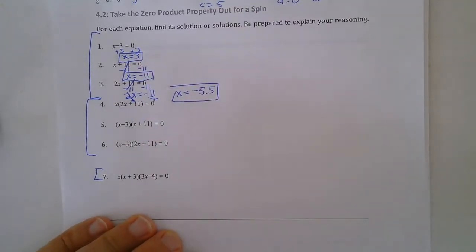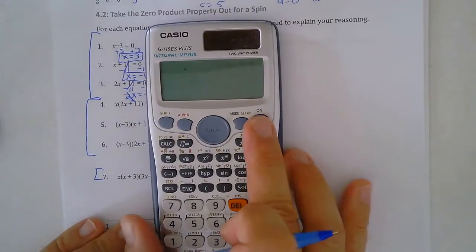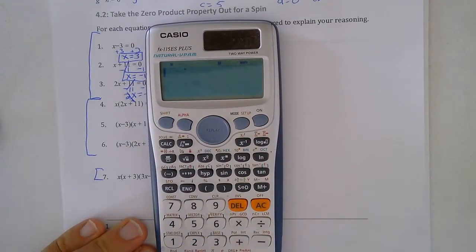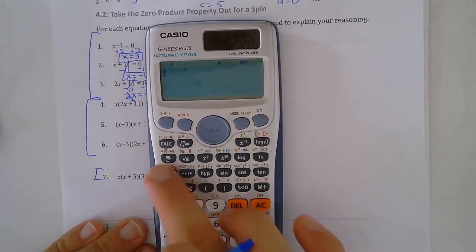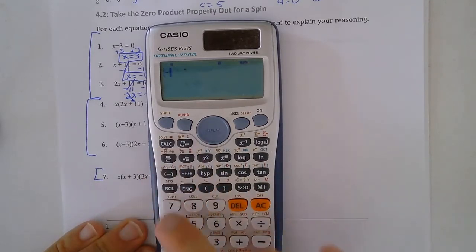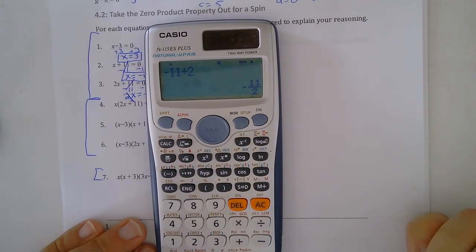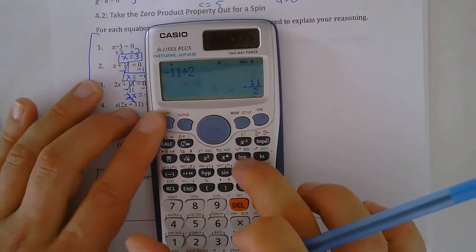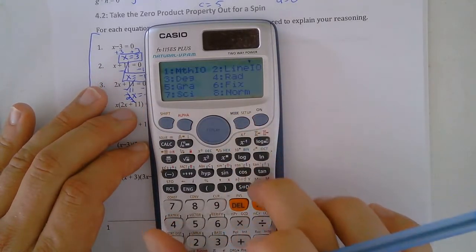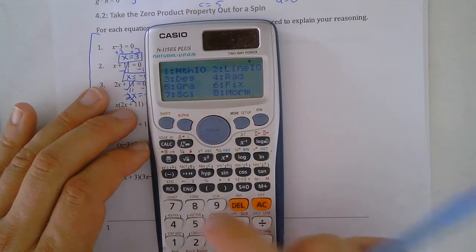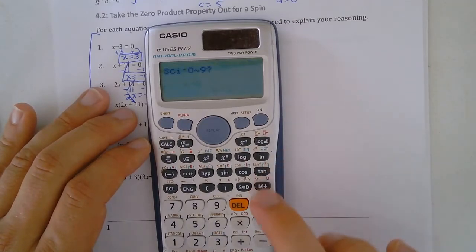To get that in a calculator, you can use any calculator you have, turn it on, and put in negative 11 divided by 2. So here, the negative button's here, so negative 11. Oops. Negative 11 divided by 2 gives us that as a fraction. Then I'm going to have to find the fraction to decimal key on here to convert that, or just change my mode here. So I'll change it to scientific, see how that works.